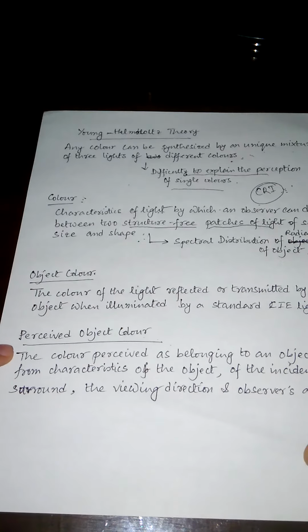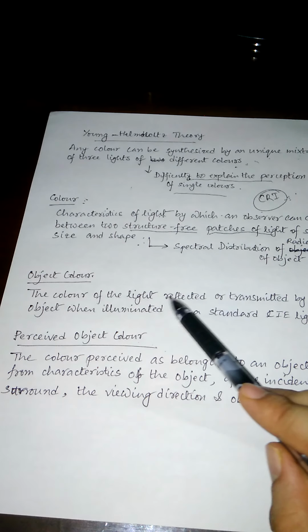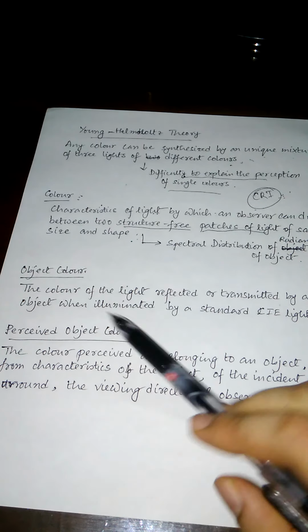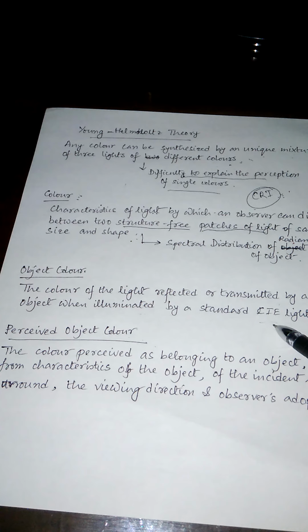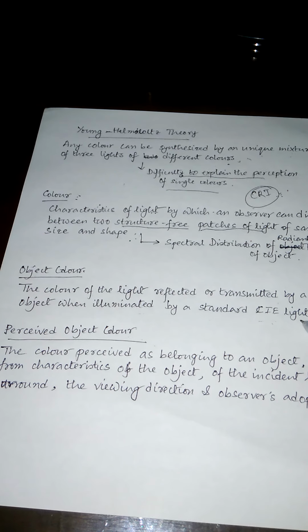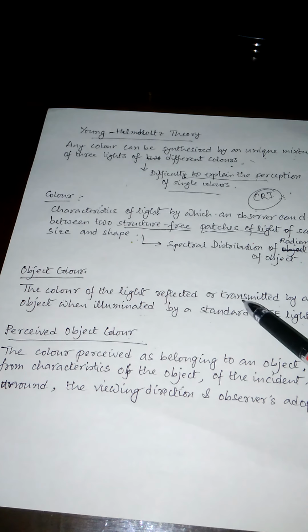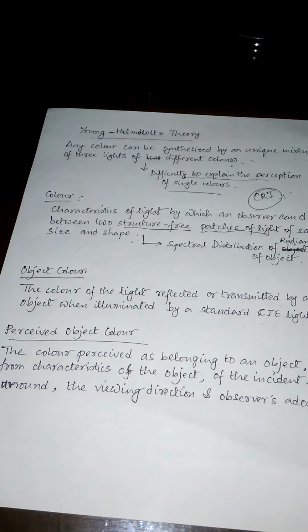Another thing is the object color. This is very important: it is the color of the light reflected or transmitted by an object when illuminated by a standard CIE light source. That means a standard light source is defined by the CIE, and under it we consider the color of the light reflected or transmitted by the illuminated object.